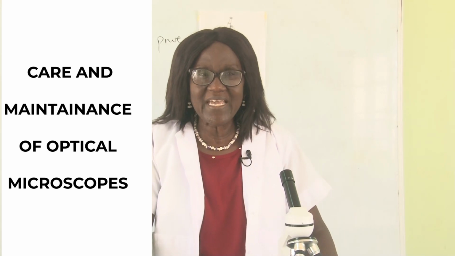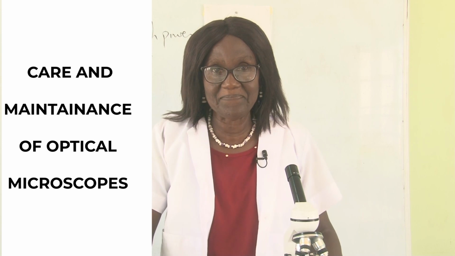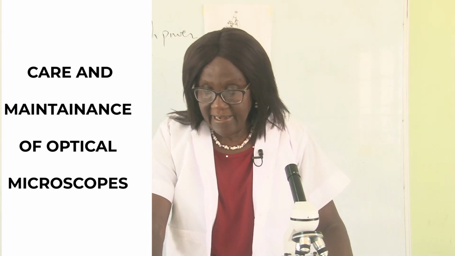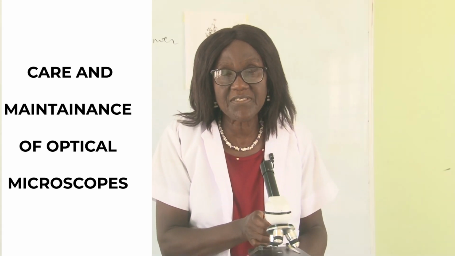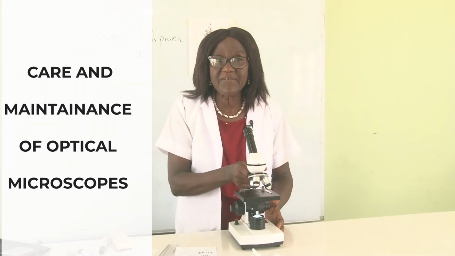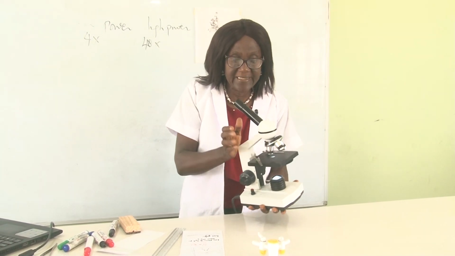Now we want to look at how to care for microscopes and microscope slides. All right, now this is the microscope, a very expensive structure. When you want to lift the microscope, hold the base and the limb. This is the limb.